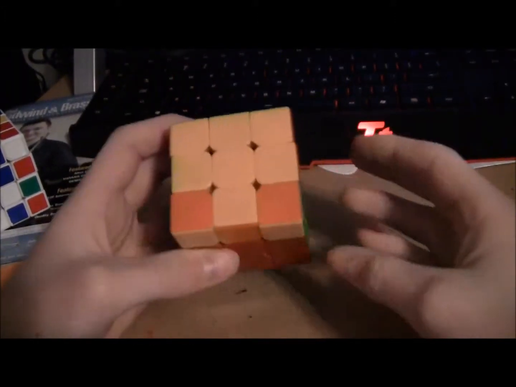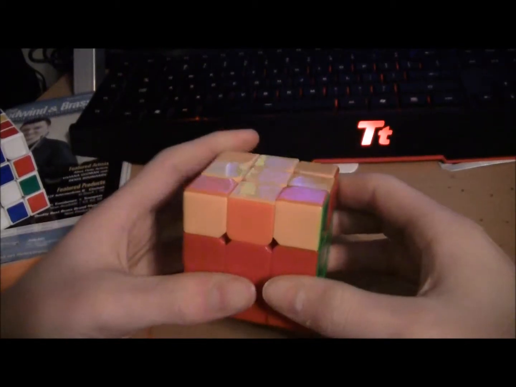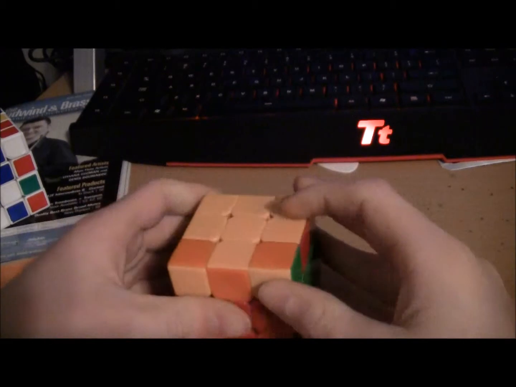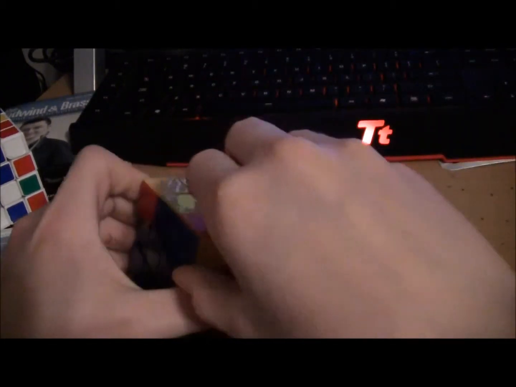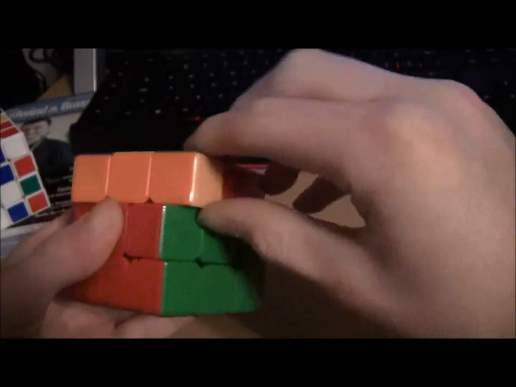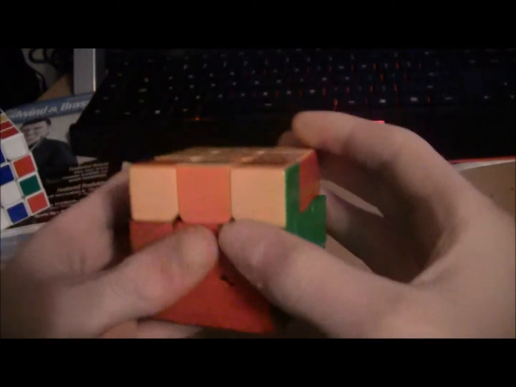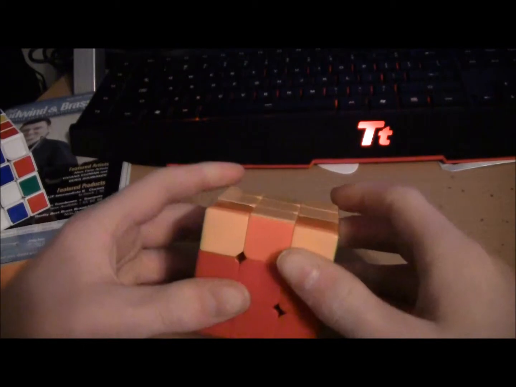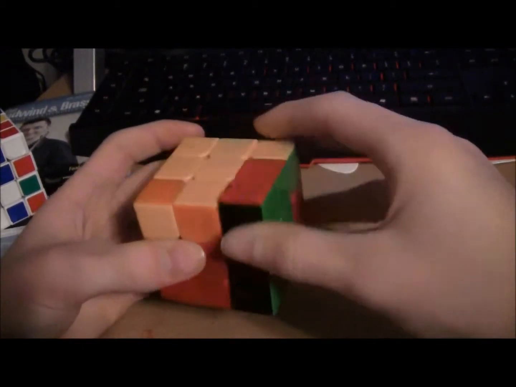The next case looks like this, similar to the first case I already showed you. It's got the cross with the two corners flipped, but instead of the corners being on the side like this, they're in front like this. Don't ignore my little corner flip that I did. And the algorithm goes like this.